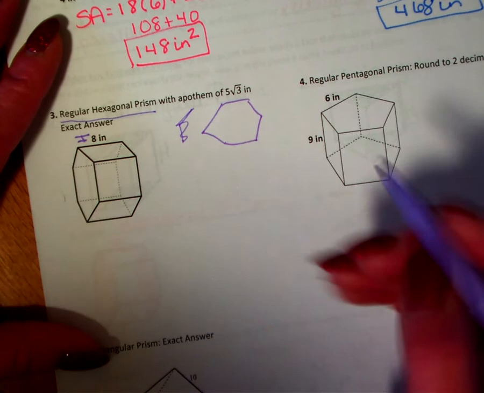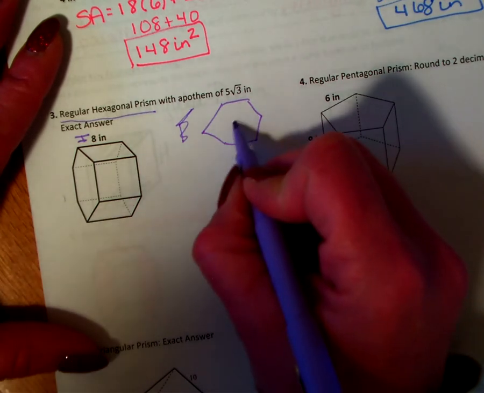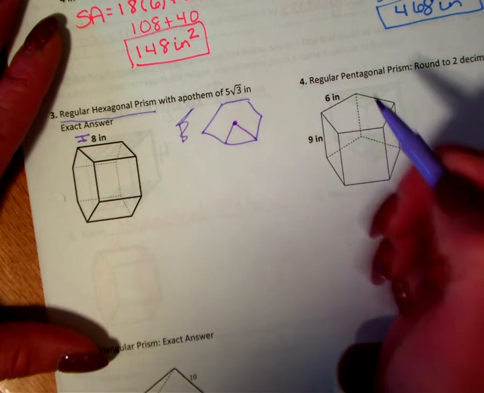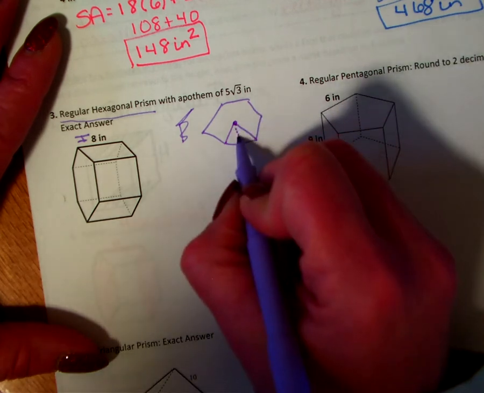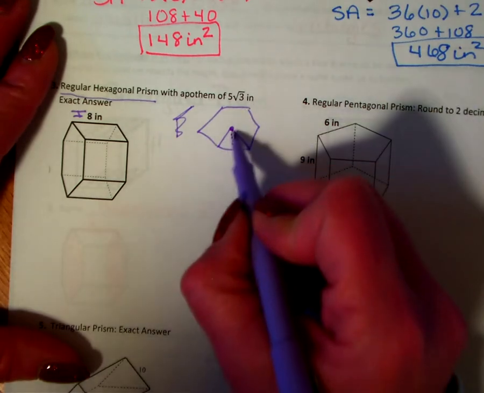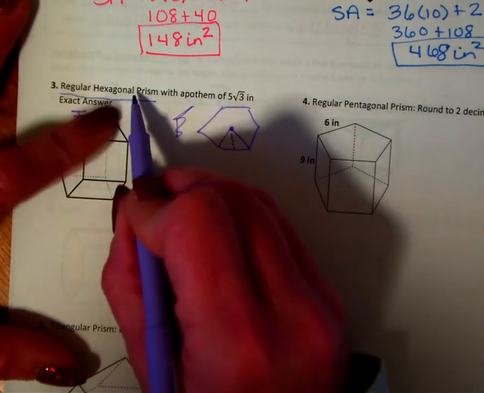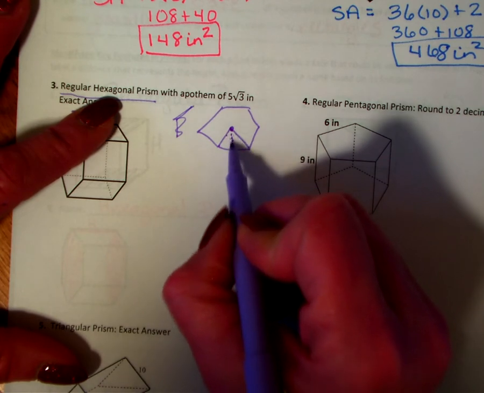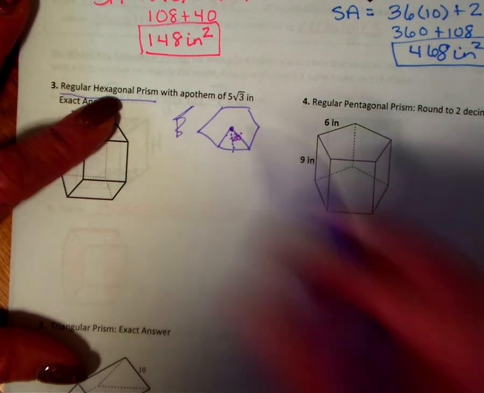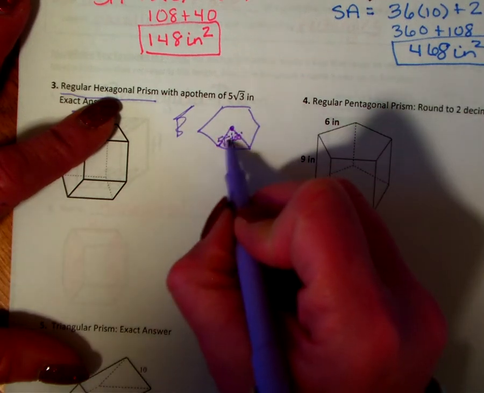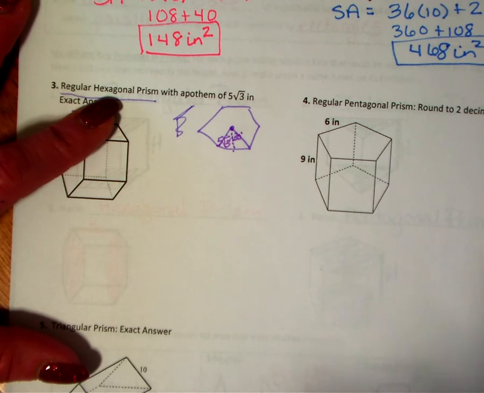If that's my hexagon, I know it's not a regular hexagon because my drawing is horrible. If I'm at the center, remember we have these 6 triangles, and my apothem is here. So quick reminder, 360 divided by 6, because it's a hexagon, means I have a 60-degree angle in here, but I cut that in half, making it 30 degrees. My apothem in here is 5 square root of 3.